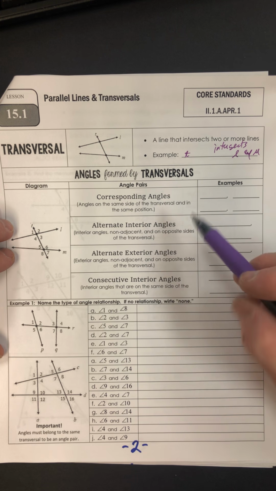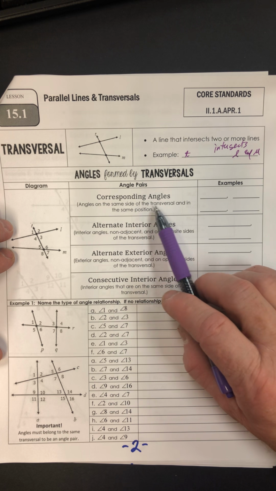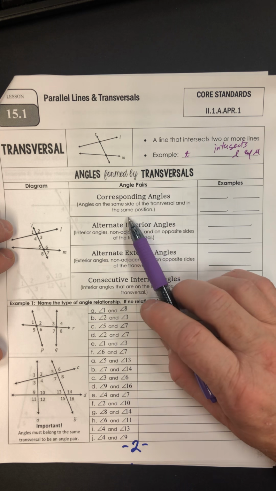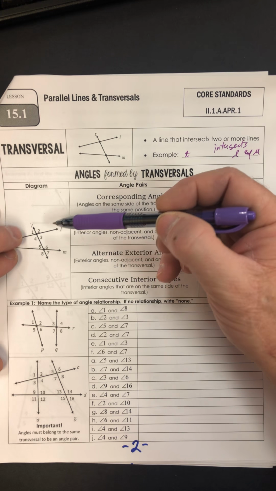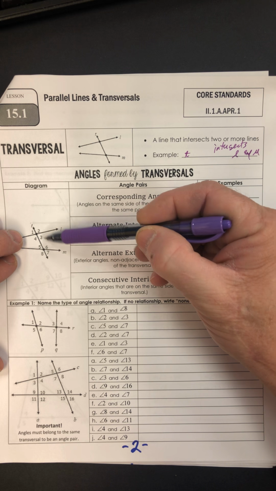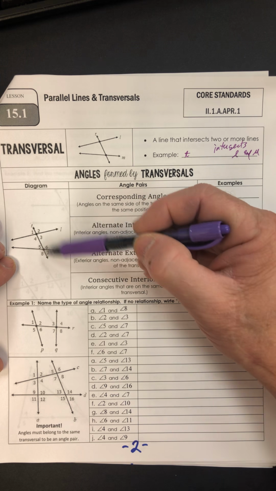So first of all, corresponding angles, they are angles on the same side of the transversal and in the same position. So that means like 2 and 6. They're in the same spot from one line to the other along the transversal.